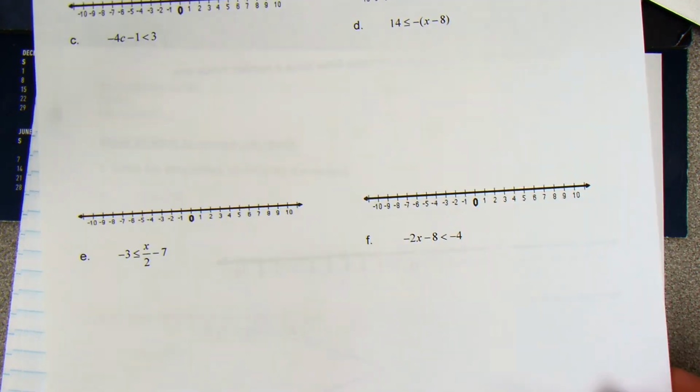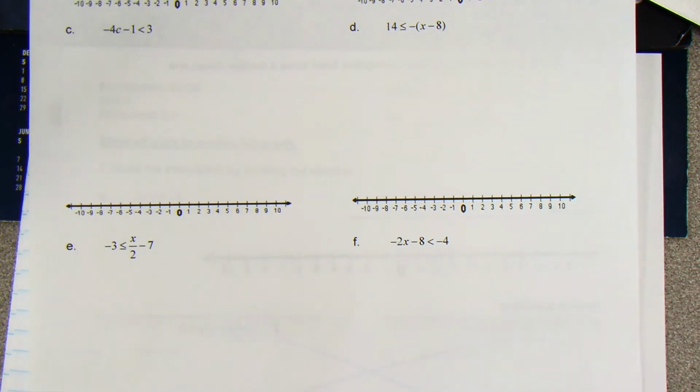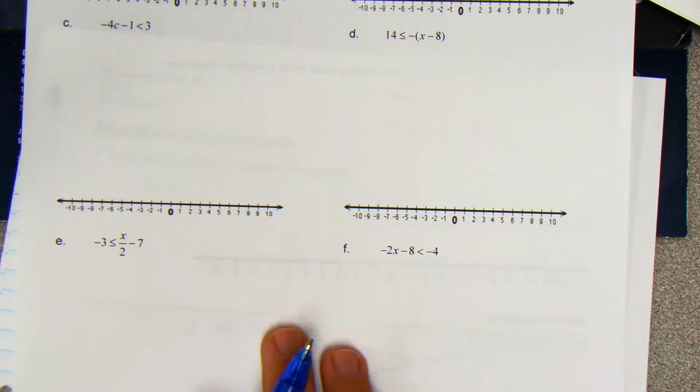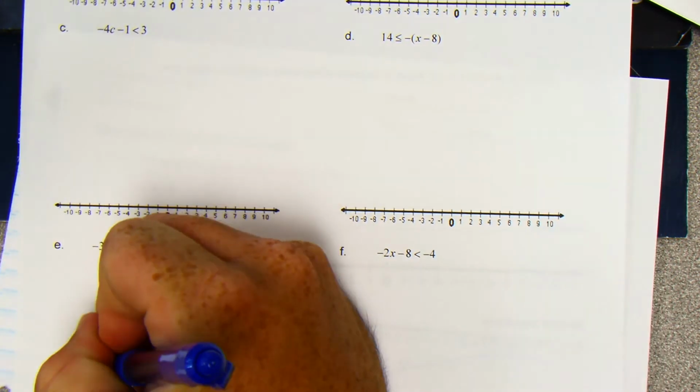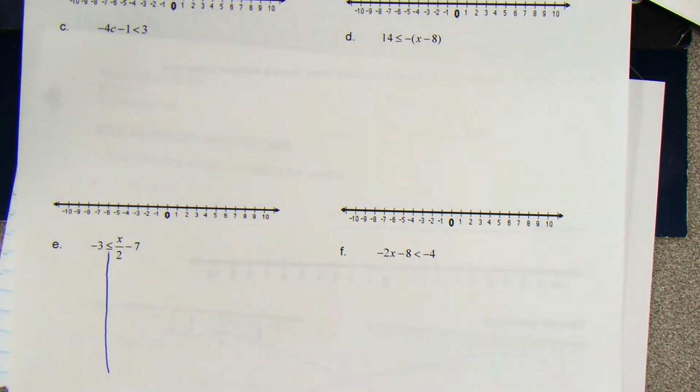So I'll do 1 or 2 with you guys. It looks like E might be a little bit challenging, so I'm going to go ahead and do E with you guys. All right. So first thing I always want to do is draw my line straight down. And then I want to think, do I have distributed property? I do not have any parentheses, so I do not have distributed property.